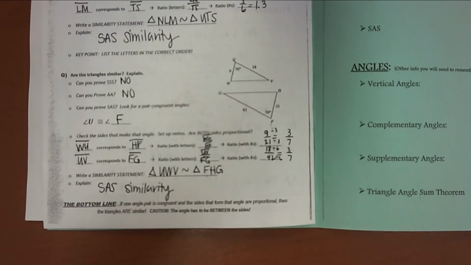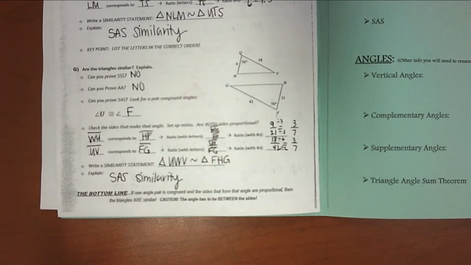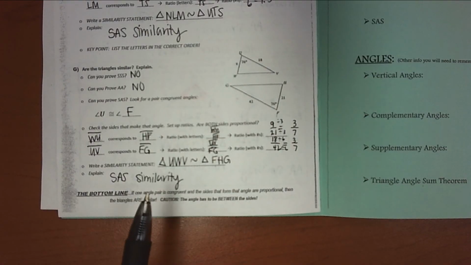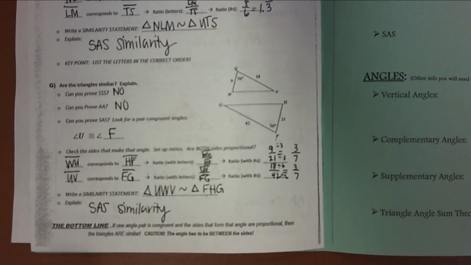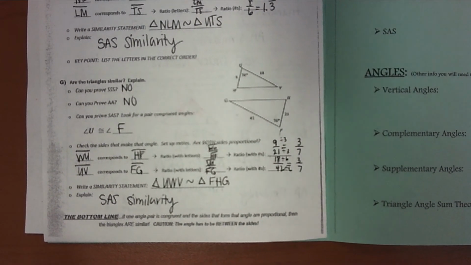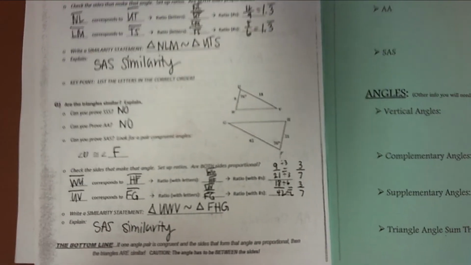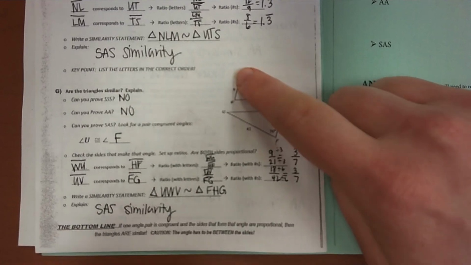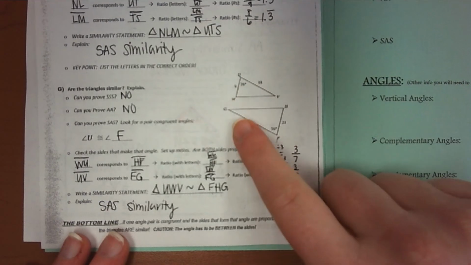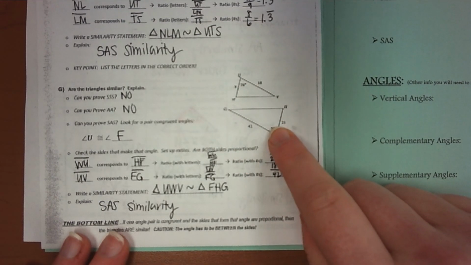And so bottom line for this rule is, if one angle pair is congruent and the sides that form that angle are proportional, then the triangles are similar. Caution, the angle has to be between the sides, which is what I just tried to mention to you, that the two sides have to be on the outer edge of that angle. And so here we can see side and side labeled with an angle between them, side and side labeled with an angle between them.